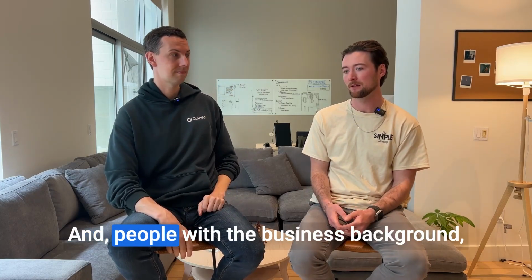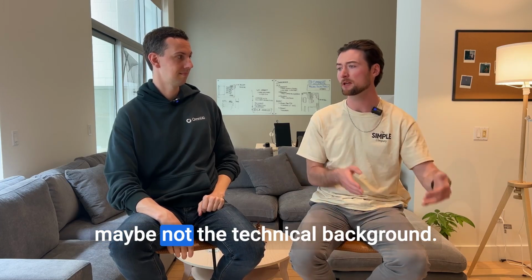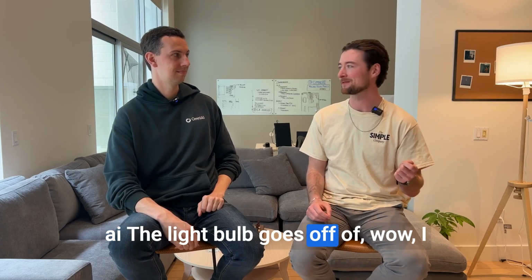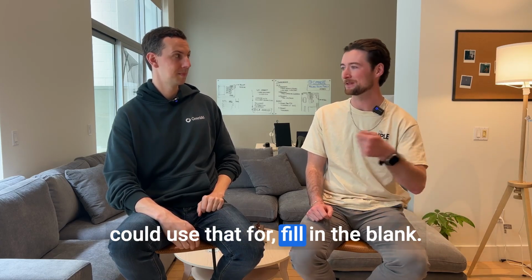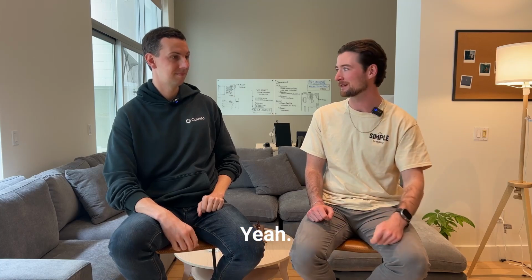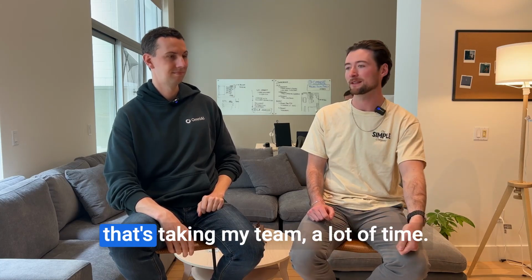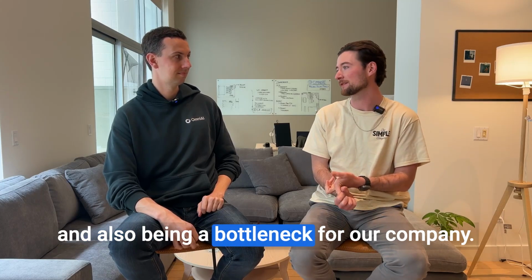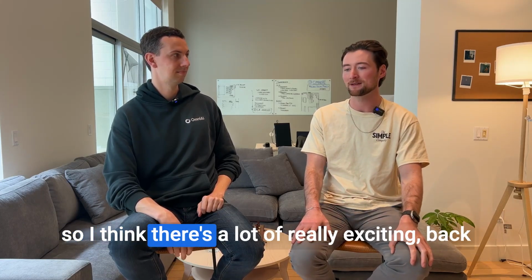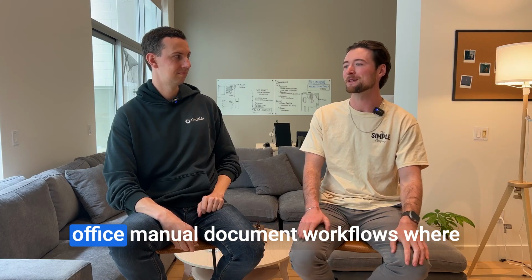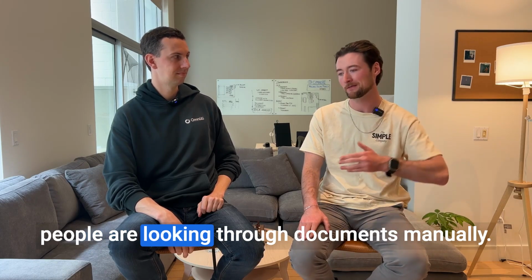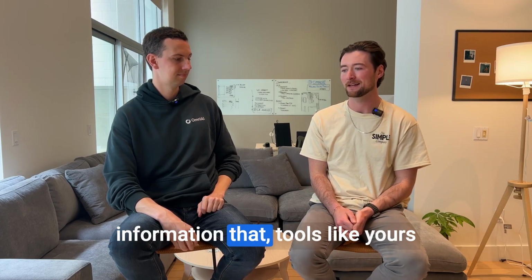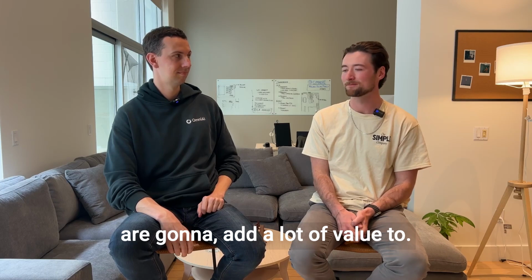And people with the business background, maybe not the technical background, when they see tools like Omni AI, the light bulb goes off of, wow, I could use that for, fill in the blank, for onboarding, for underwriting, for this manual document workflow that's taking my team a lot of time and also being a bottleneck for our company. So I think there's a lot of really exciting back office manual document workflows where people are looking through documents manually, reviewing them and extracting information, that tools like yours are going to add a lot of value to.